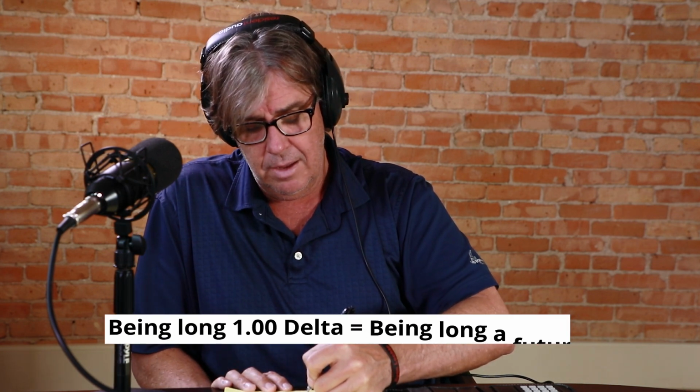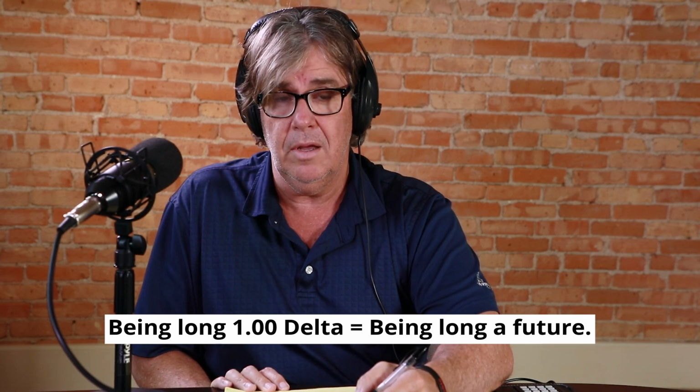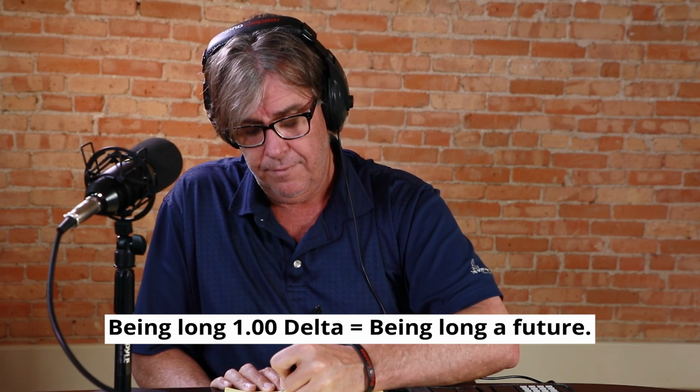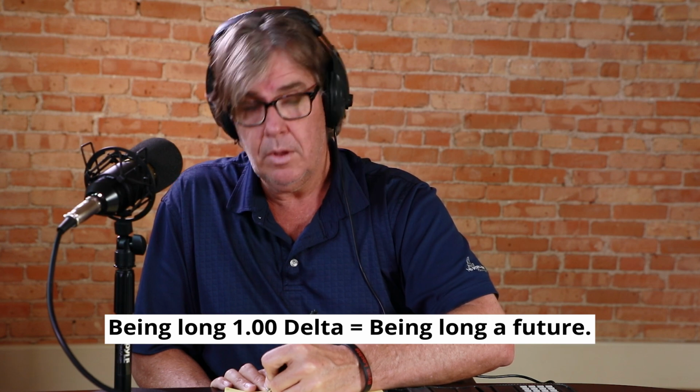So that is also a long delta of 50. If you add those together, that comes up to one full delta. One full delta equals a future. Now that's really, really important, because as we said before, the deltas of the calls and the puts always add up to 100 in the same strike. We're just using at the money right now because it's the easiest. I'm going to take this page out and leave it over here as a reference.